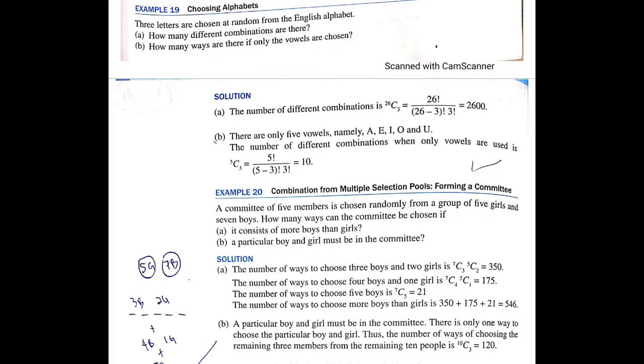Let us see the next example, choosing alphabet. 3 letters are chosen at random from the English alphabet. Your N for the English alphabet is 26, and your R is 3. The first question asks how many different combinations there are, so you just want the combination.